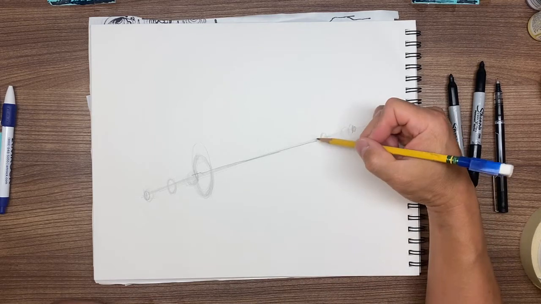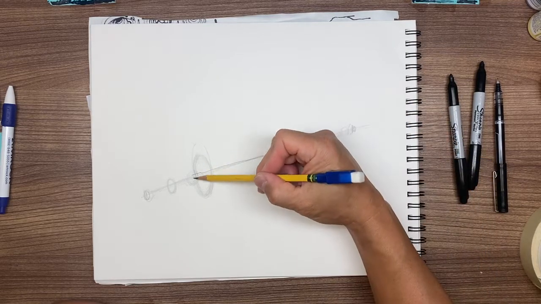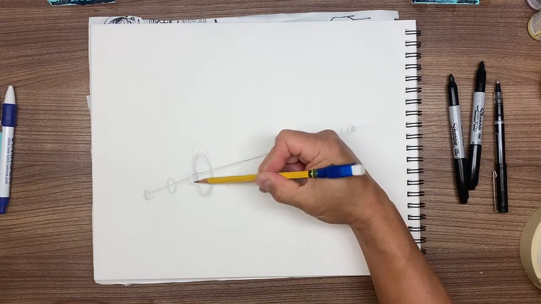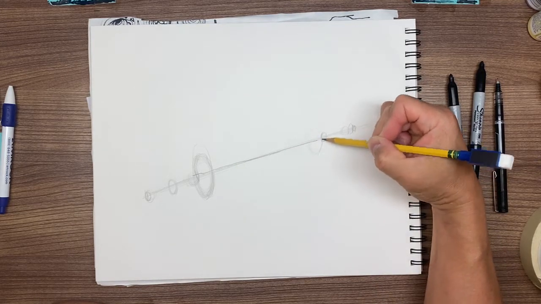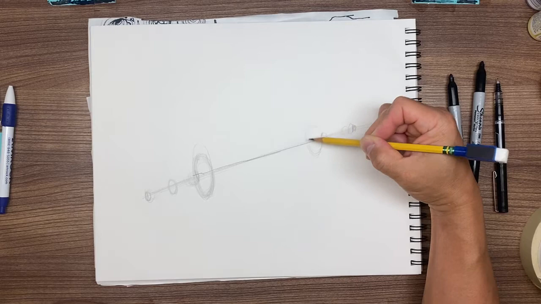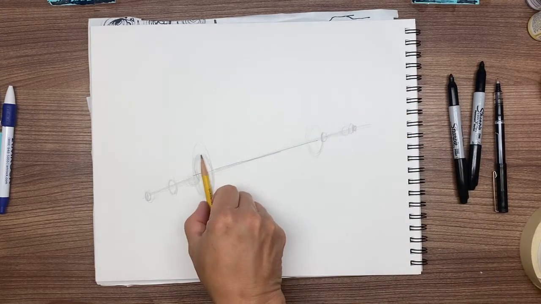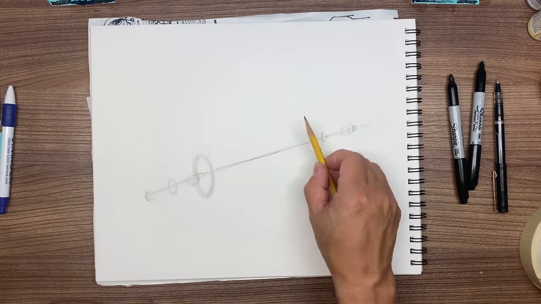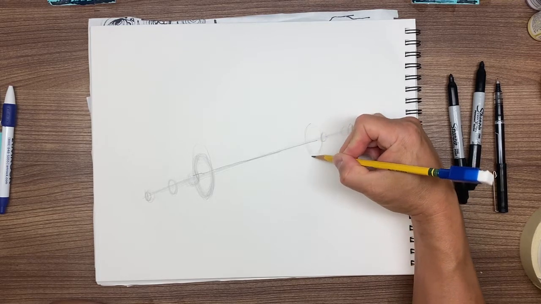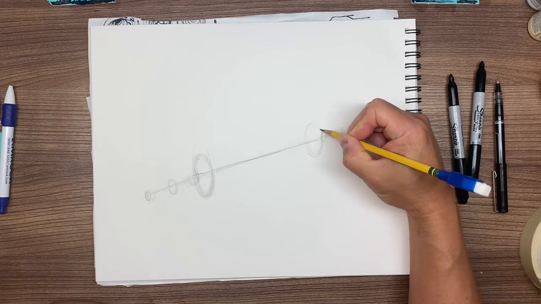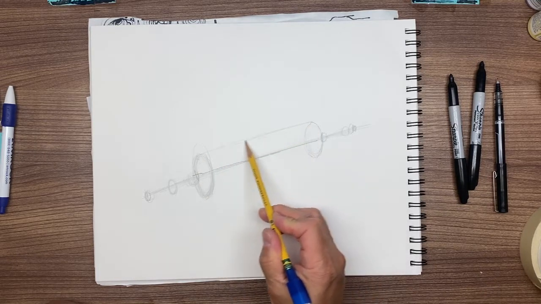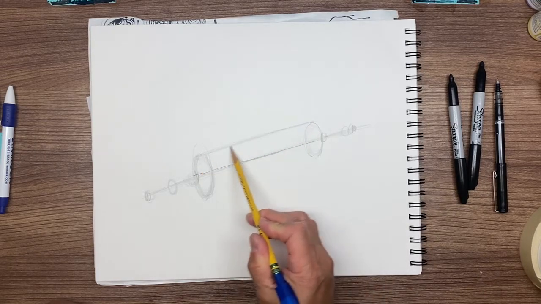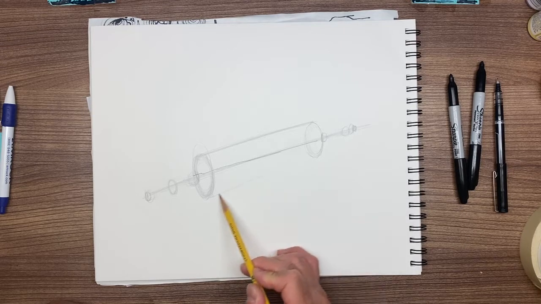And then over here, I'm going to draw this ellipse. I'm going to draw just a little bit narrower, just to show that it's a little bit of distortion, smaller, further away from us. Not a whole lot. Then I can draw this line, the top of the two larger ellipses, and that's the main body of the roller pin.